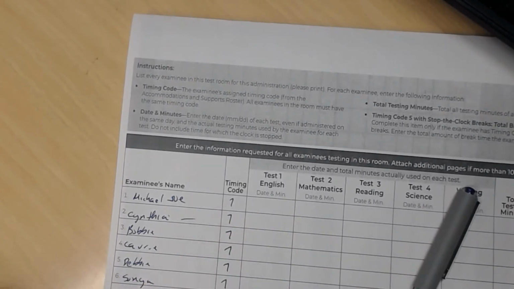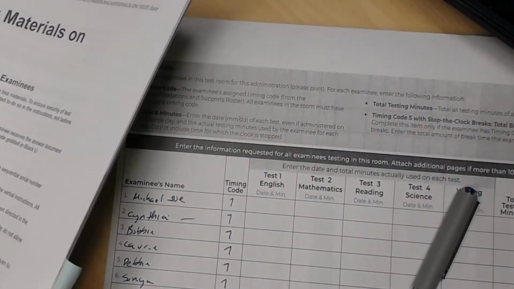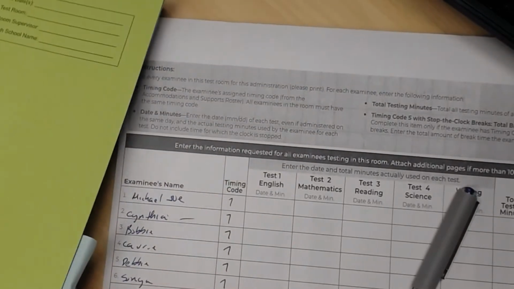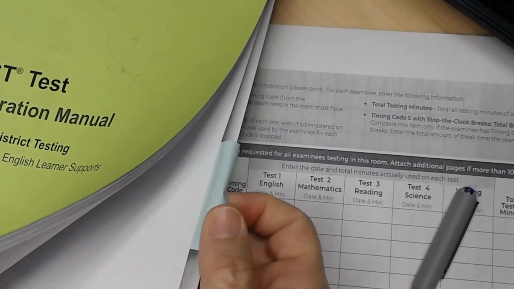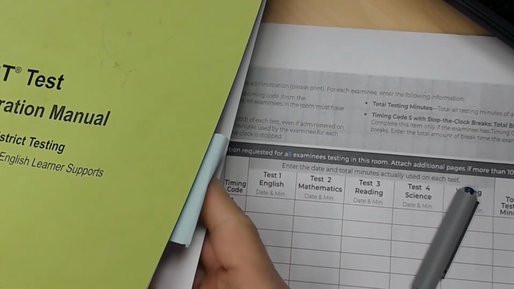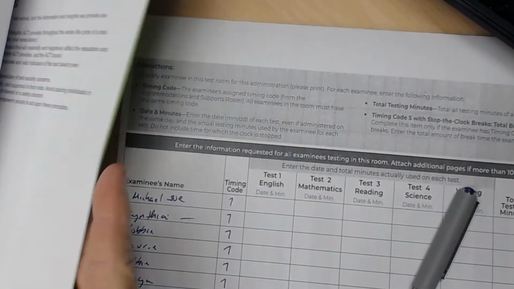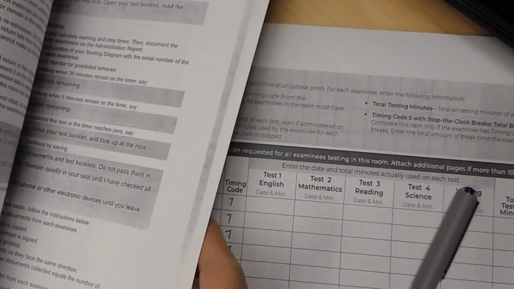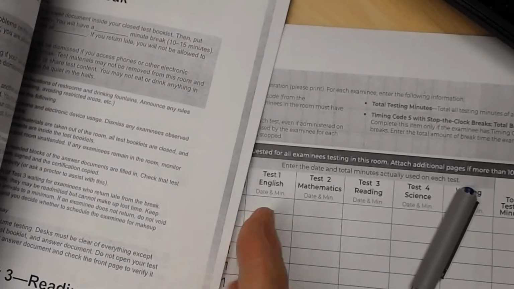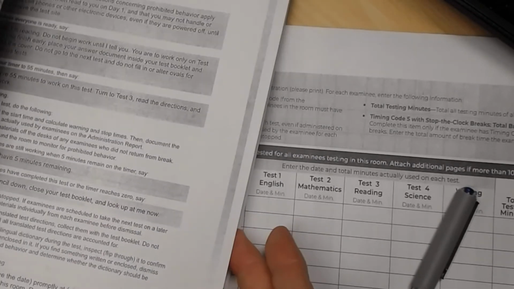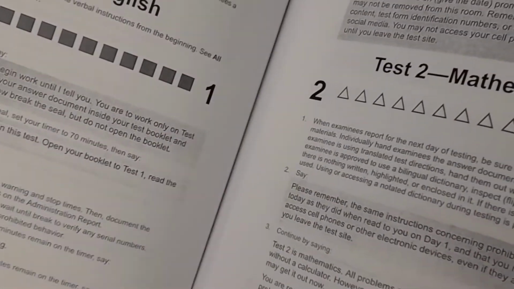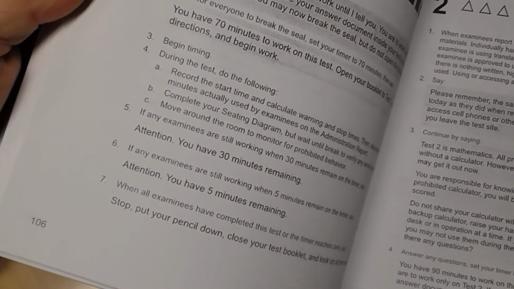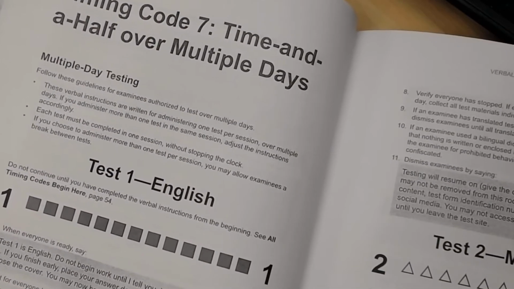Also, I want to, at this point, say this. In your training, your test coordinator gave you your manual. You also had a little sticky note to identify where your timing code starts. So timing code 7, it's important you're using the right page number where timing code 7 starts. In this case, it says it up here as well, timing code 7, but it actually starts on page 106. Page 106, that's where timing code 7 starts.